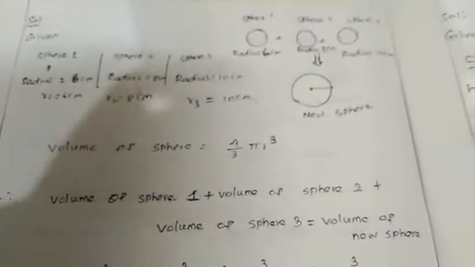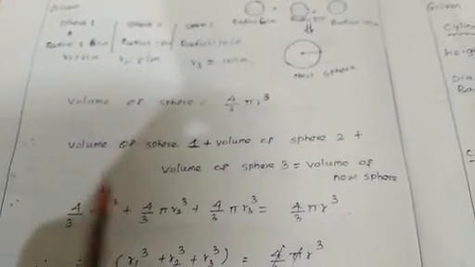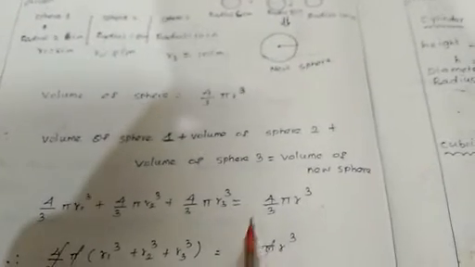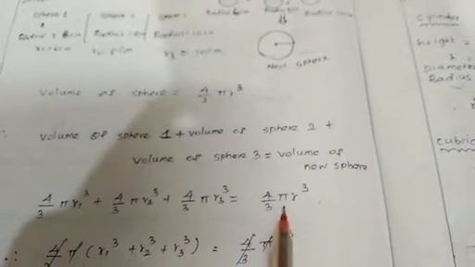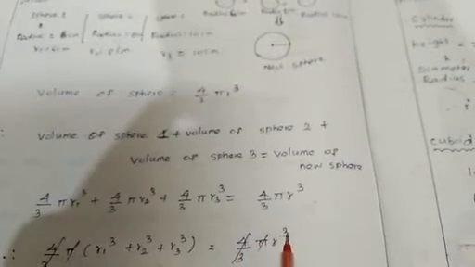So recall, here we are studying the combination of particular shapes. Don't find the separate volumes, that is sphere 1 volume, sphere 2 volume and sphere 3 volume, and then their 4 by 3 pi r cubed, that is the new sphere volume, and then find the r value.